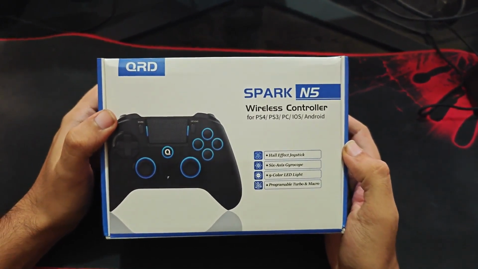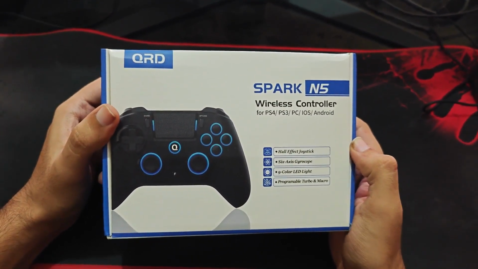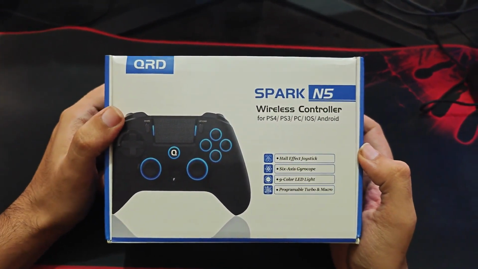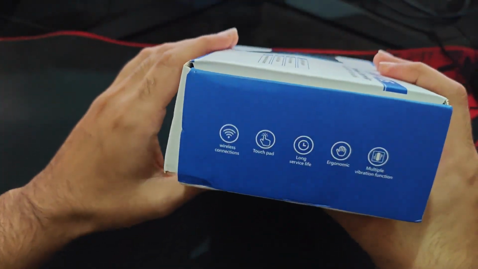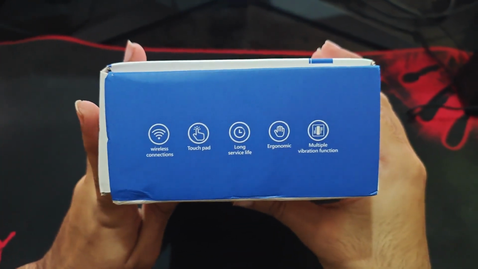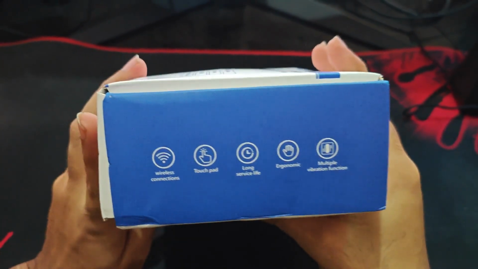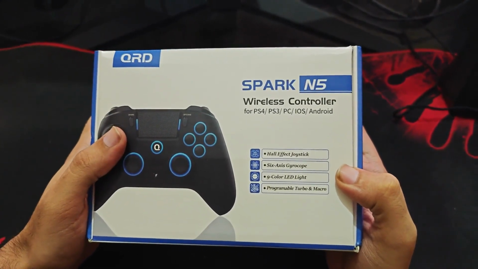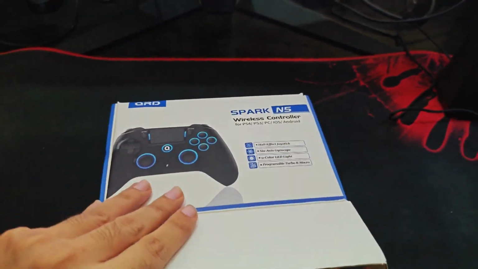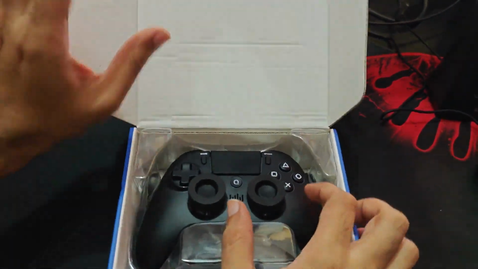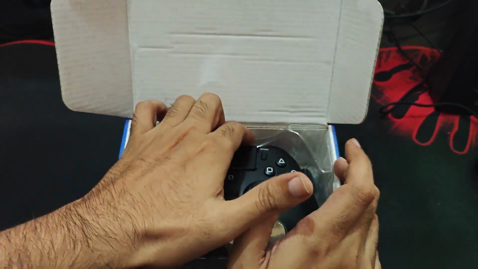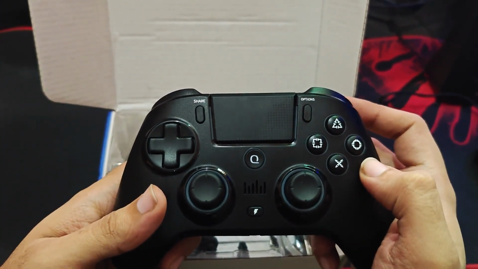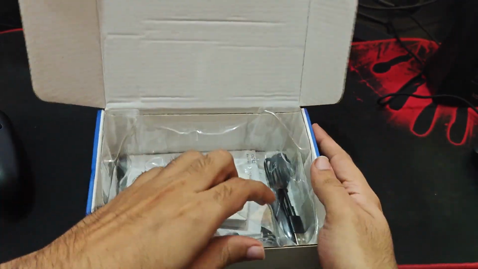So basically, the box shows off the four key features of the controller, which are Hall Effect joysticks, a 6-axis gyroscope, a 9-color LED light, and programmable turbo and macro buttons. This is on top of the features that are available on a traditional PS4 and PS5 controller, from the touchpad, vibration, and light bar. Once we open up the box, we are greeted with the controller itself, which comes in a black color. The layout is still similar to the DS4, but the form factor reminds me of the Nintendo Switch Pro controller.